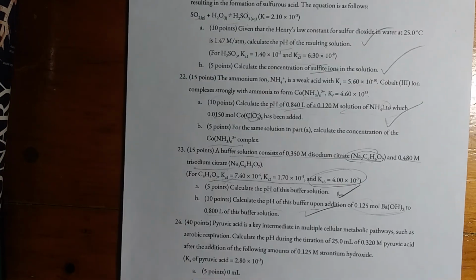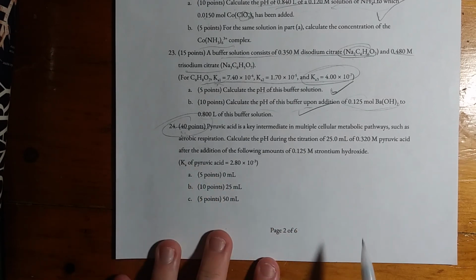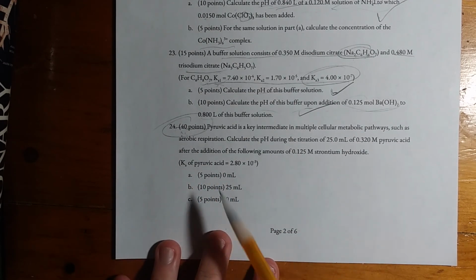That was the acid-base section of Princeton. I think the theory questions were really difficult. The math questions were a little more doable. And I really encourage you to try number 24, a 40-point question, so it's actually a lot of points. And it's not terribly hard, especially A, B, and C. So try that out.